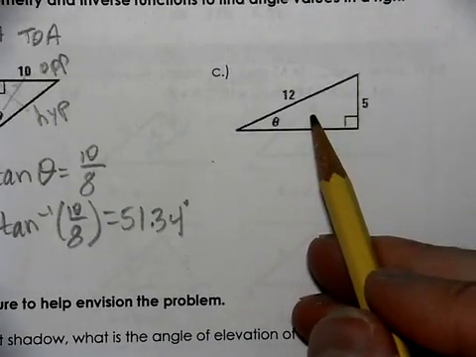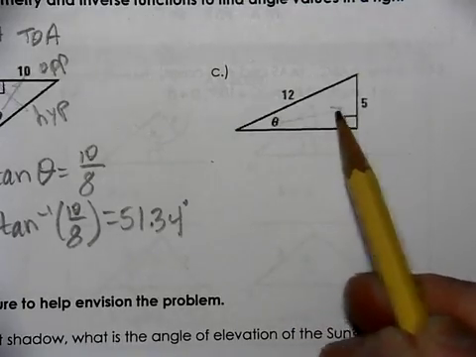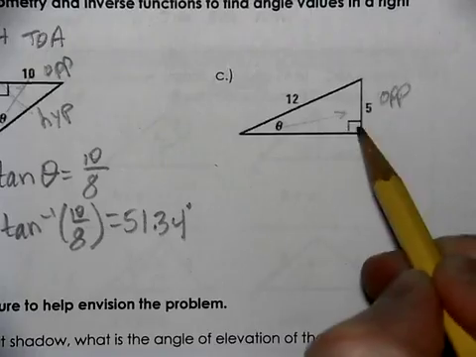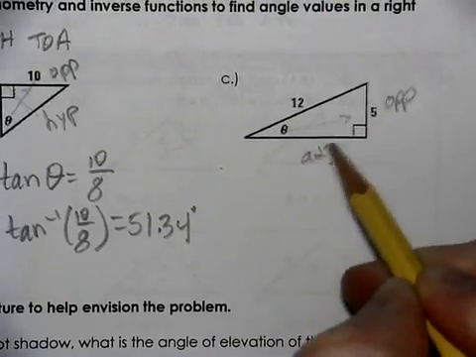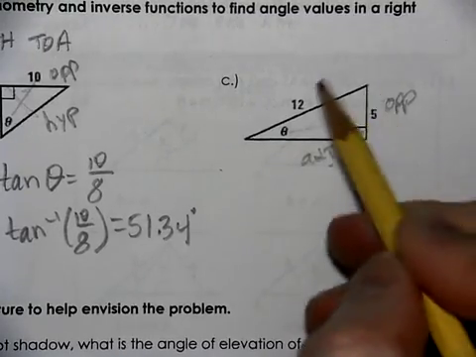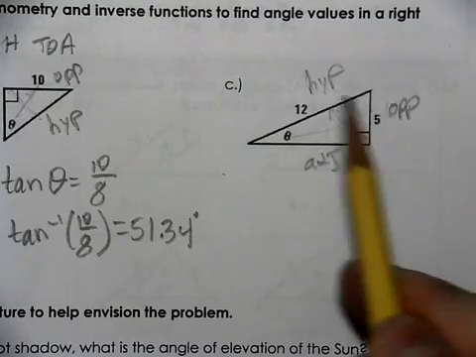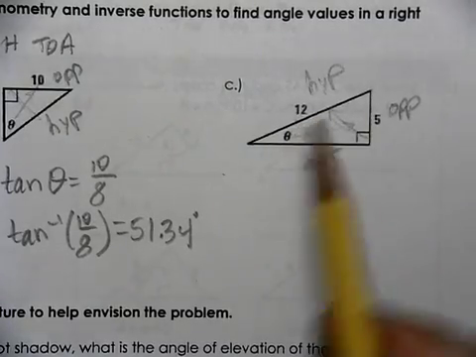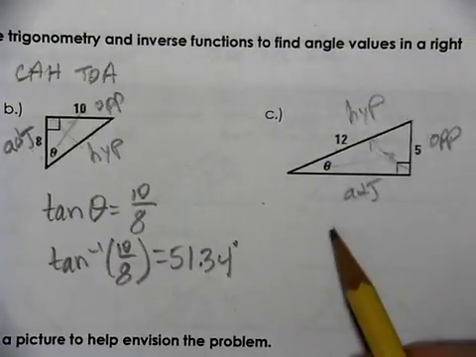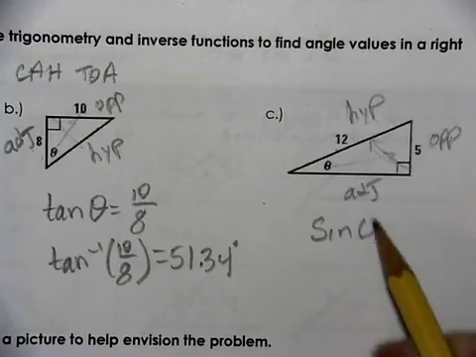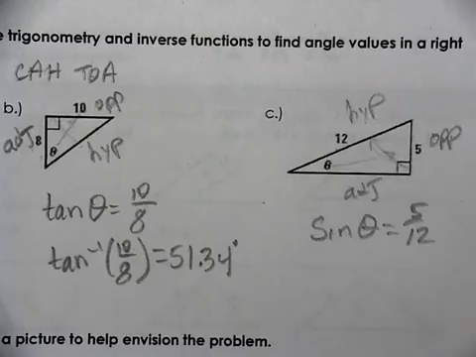And then last, over here, we're looking at a right triangle. If this is our theta, we go across from it to see our opposite side. Next to that, the leg next to that angle is considered your adjacent. Across from the 90 is considered your hypotenuse. So you're looking at numbers that deal with the opposite side and the hypotenuse side. So SOHCAHTOA tells us that opposite over hypotenuse is sine. So we're going to use sine of theta, which equals opposite over hypotenuse, 5 over 12.